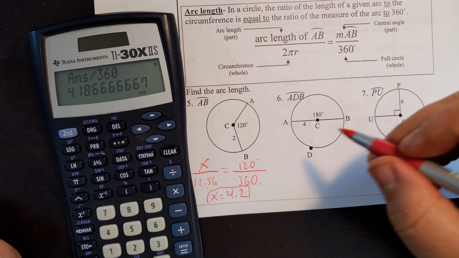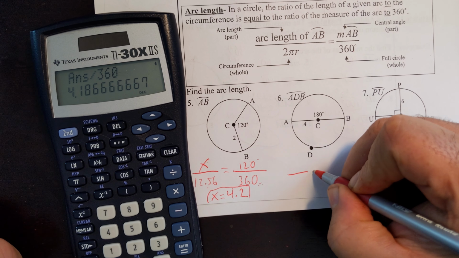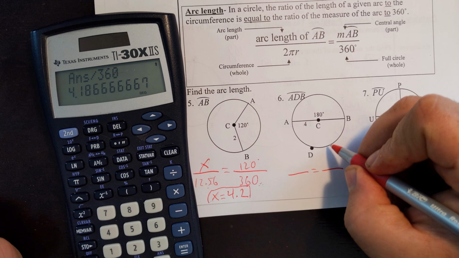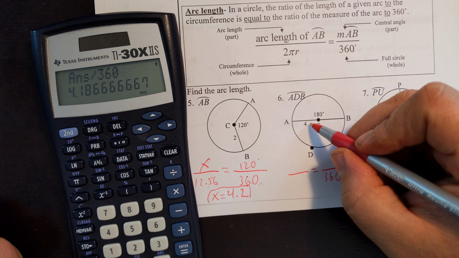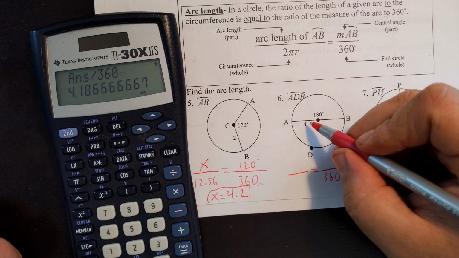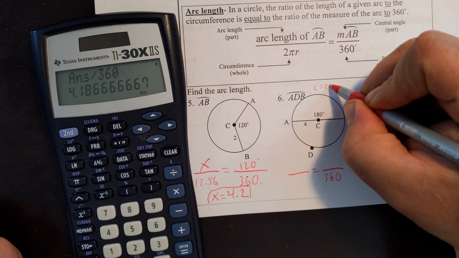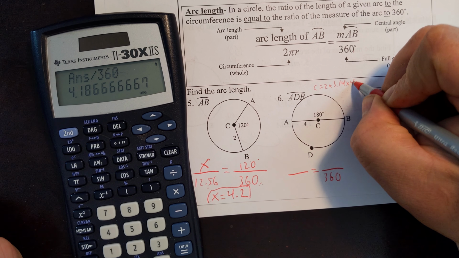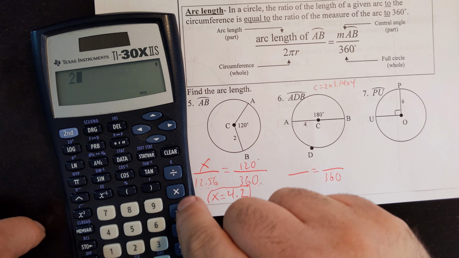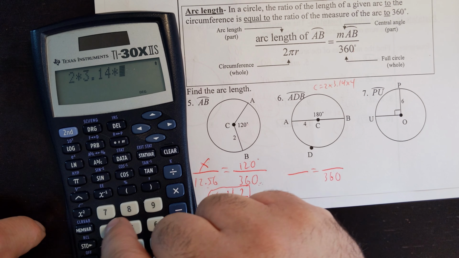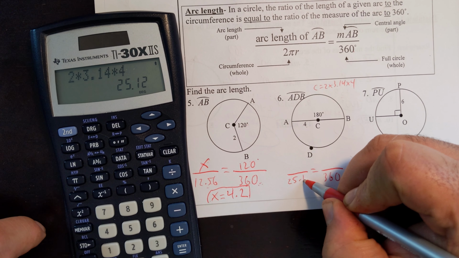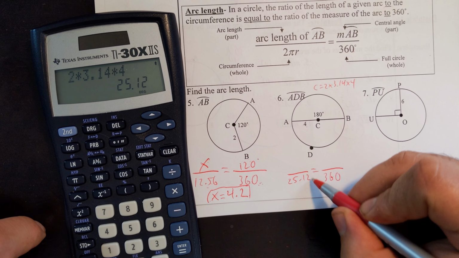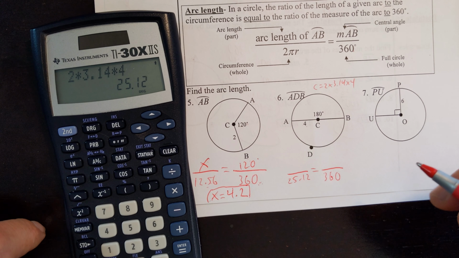For the next problem, you're going to set up the same thing. You know that every circle is 360 degrees. You need to find out what is your circumference around this circle using that radius of 4. So 2 times 3.14 times 4, we're at 25.12. That's the whole circle circumference.